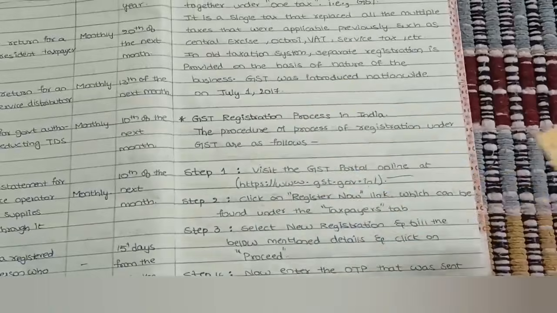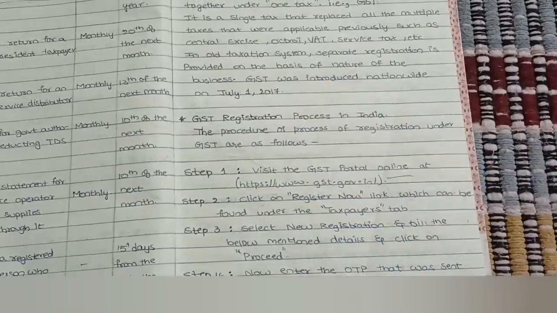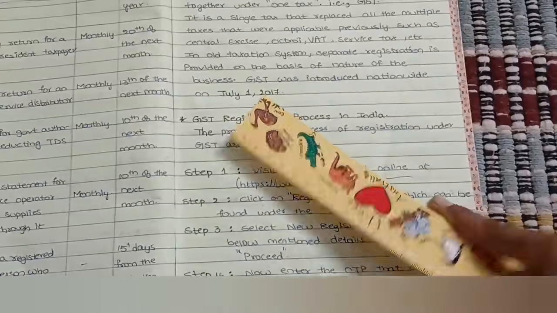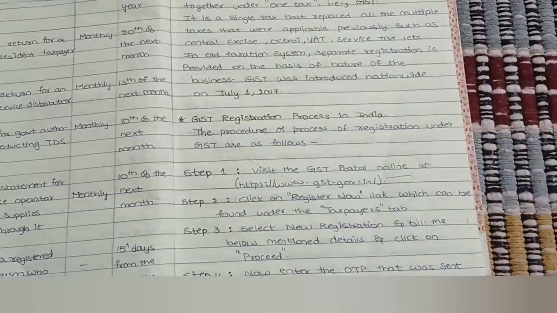Okay, so next, GST was introduced in India on July 1st, 2017. You need to remember this date, you need to mention this date in your answer.